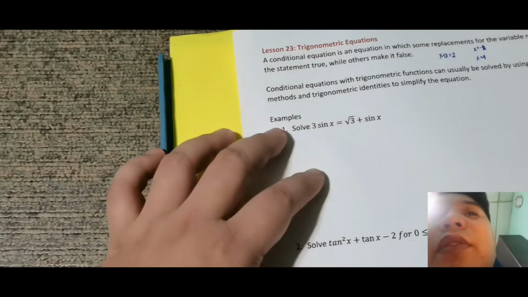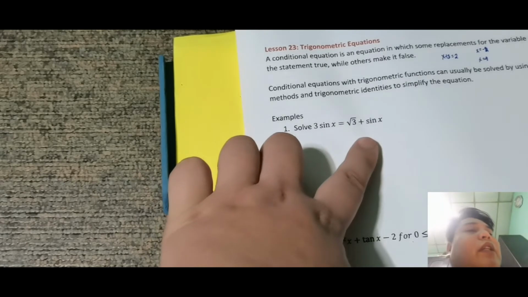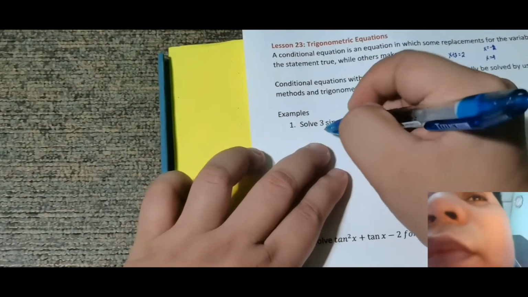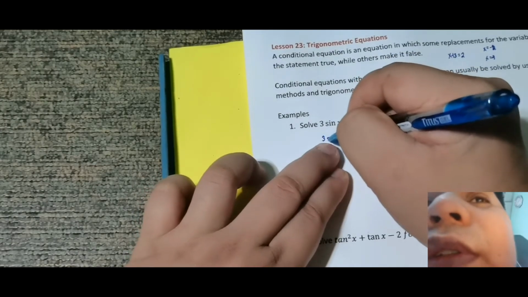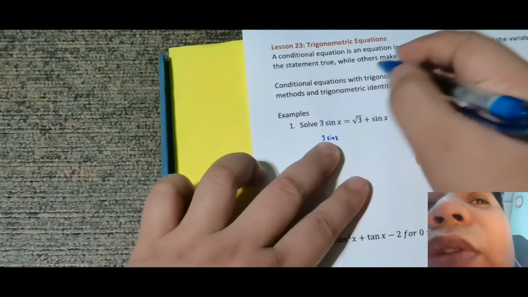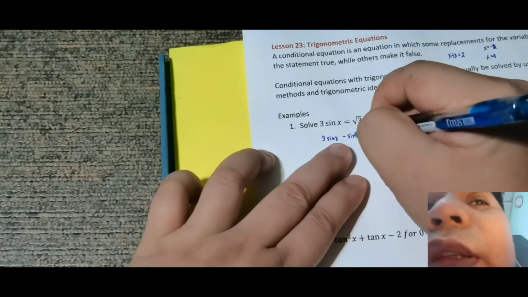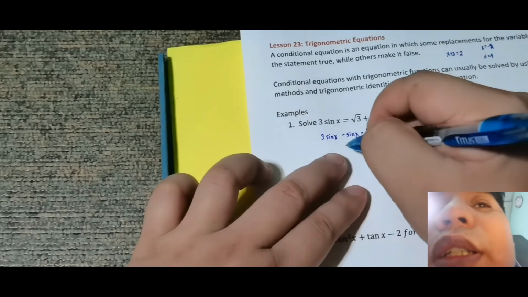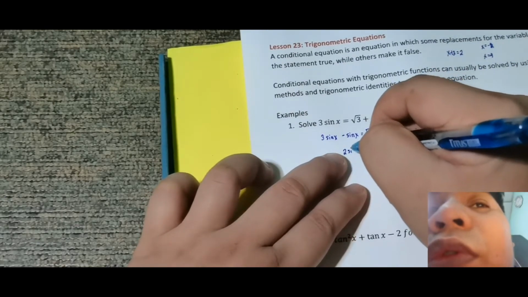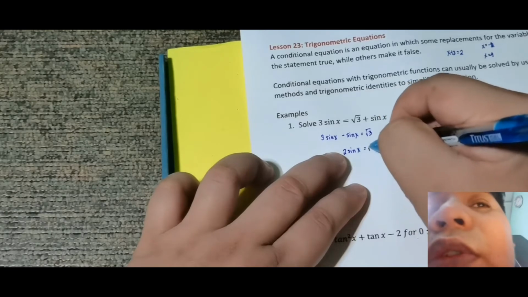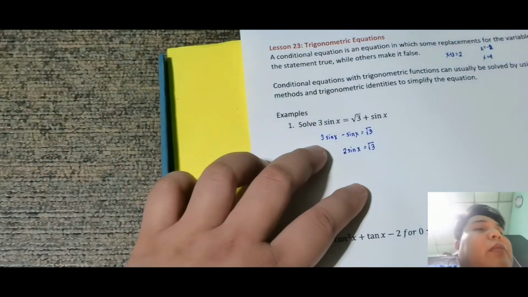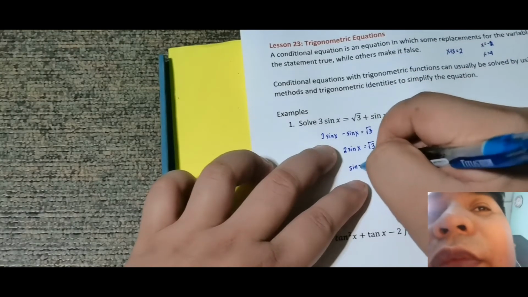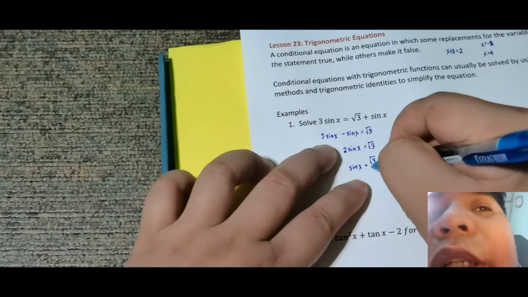So for example dito number 1, we have 3 sin x equal to square root of 3 plus sin x. Transpose ko lang yung sin x. So this is 3 sin x, minus sin x is equal to square root of 3. Note that this is only 2 sin x is equal to square root of 3. Tinreat ko nga siya as variable. Next, divide both sides by 2. So this is sin x is equal to square root of 3 over 2.